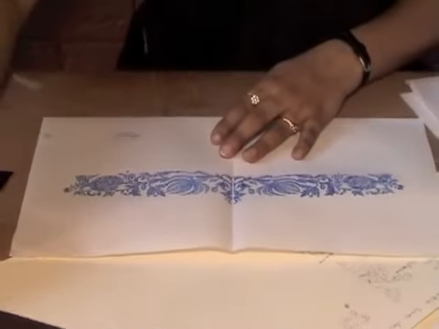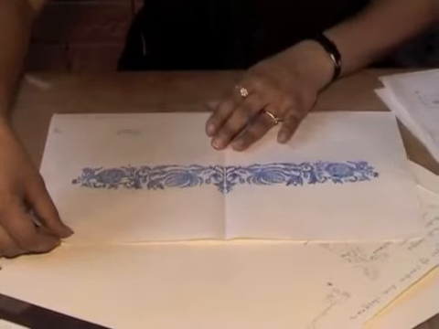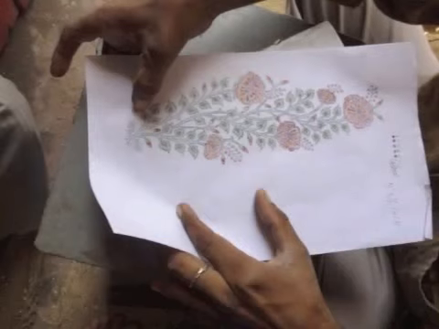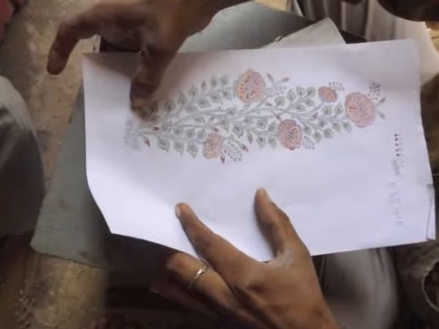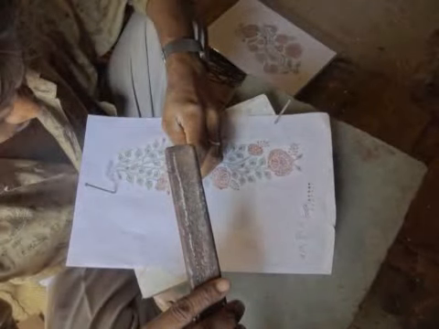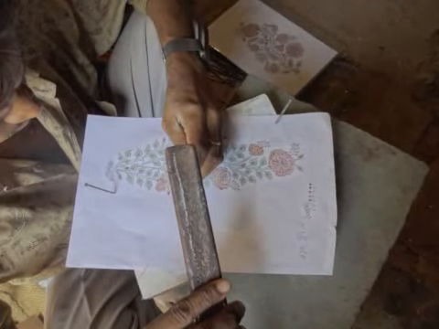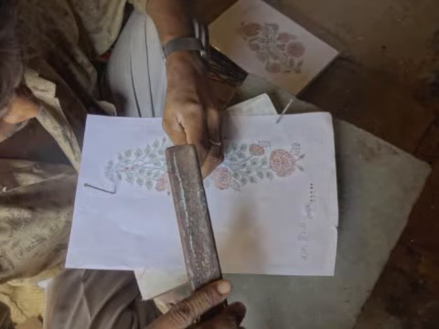Today we are going to study about textiles. Generally my students become very scared when they are told to do a little bit of theory. This is not the theoretical part of your lesson. This is definitely the vocational course of your block printing.